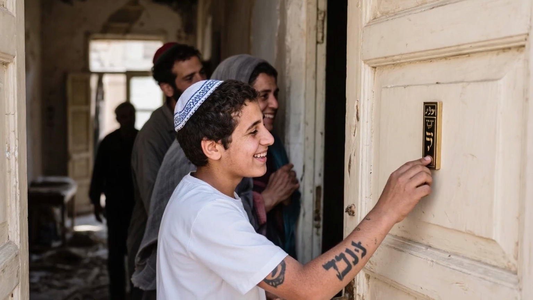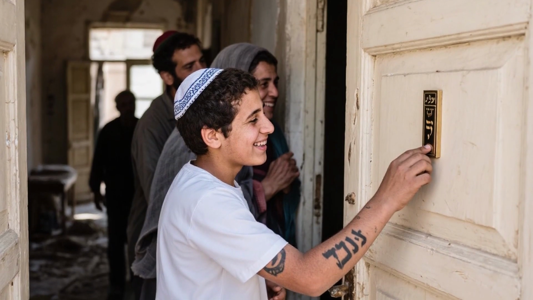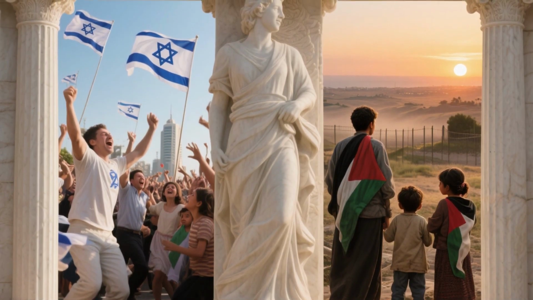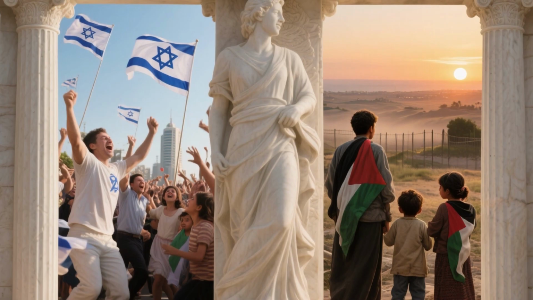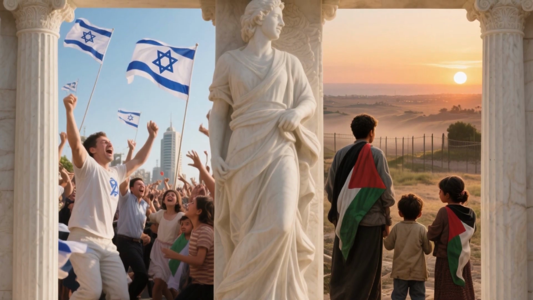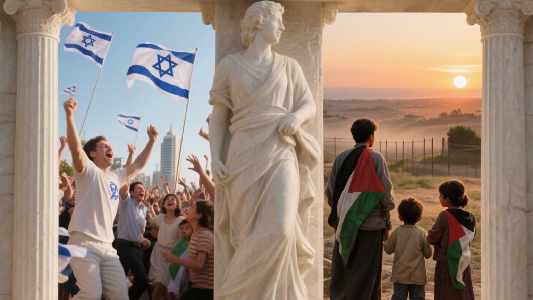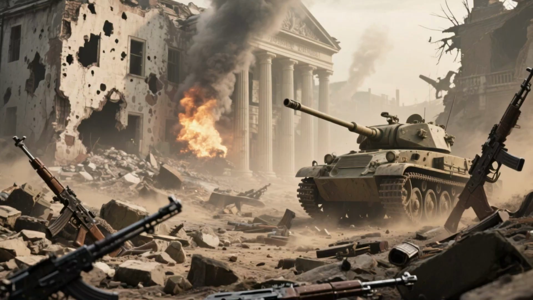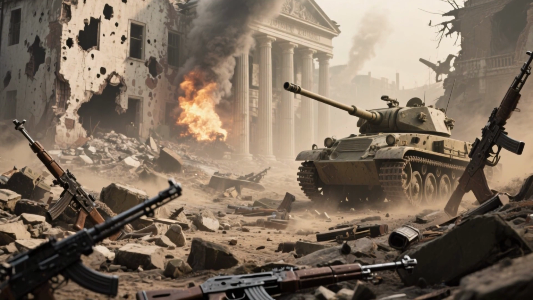For them, the state represented redemption after near annihilation. For Palestinians, it represented dispossession. These twin experiences, triumph and catastrophe, became the foundational memories of two peoples, memories that still collide today. The fighting itself was brutal and uneven.